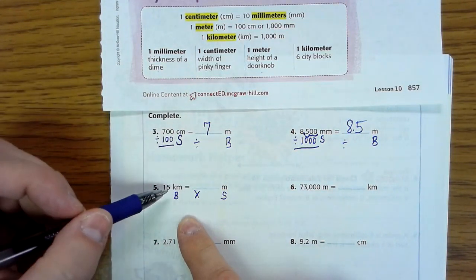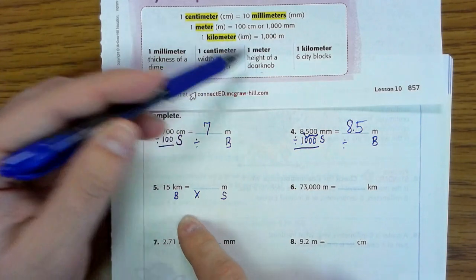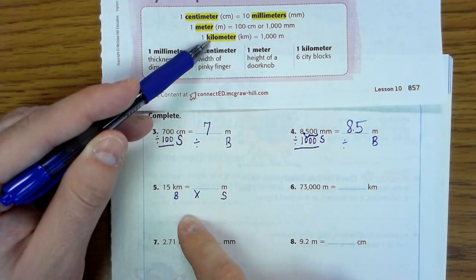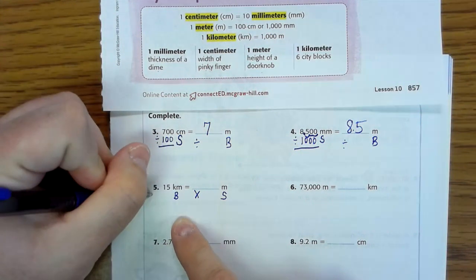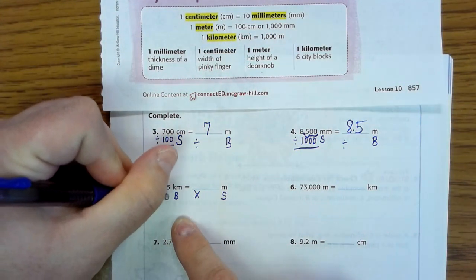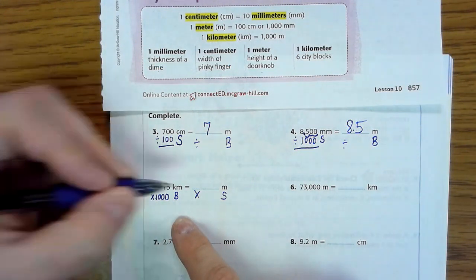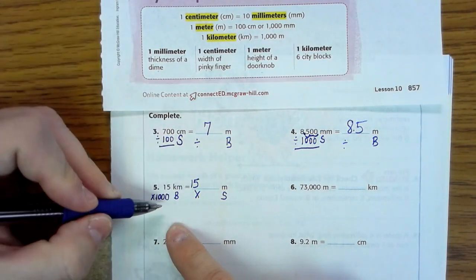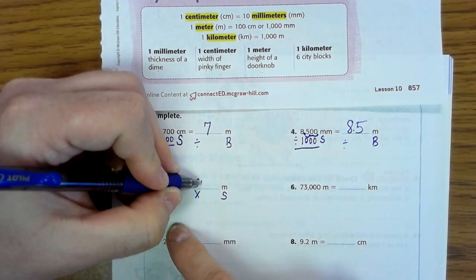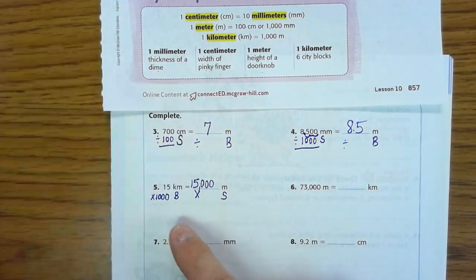We look at how many meters are there in a kilometer, and we have 1,000. So we're going to multiply 15 times 1,000. And guys, this is really, really easy because all you do is say 1 times 15 is 15. How many zeros are there? Yep, there's 3 of them right there. So we put 3 zeros, we have 15,000.